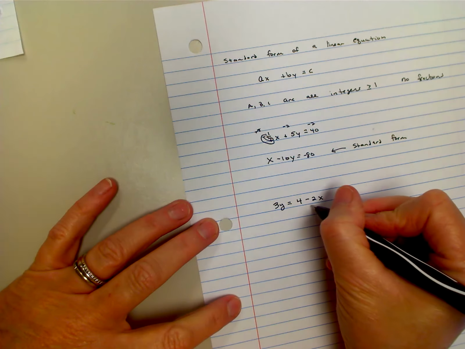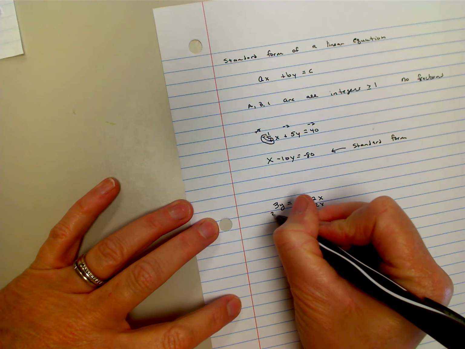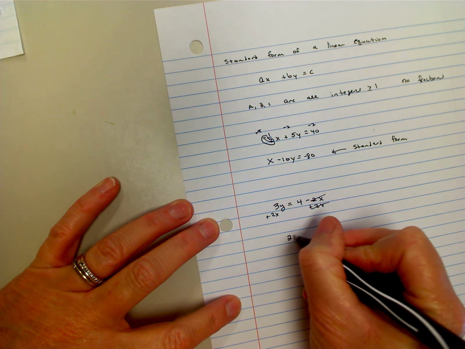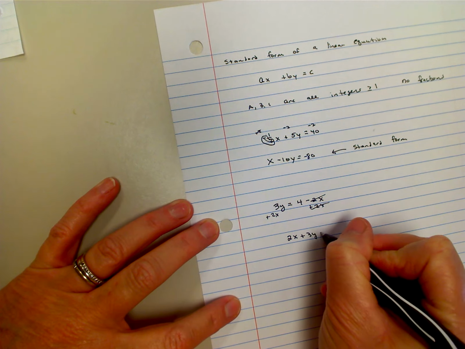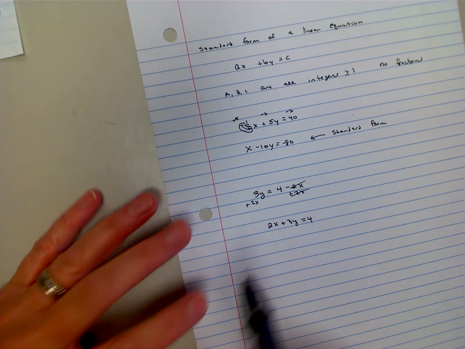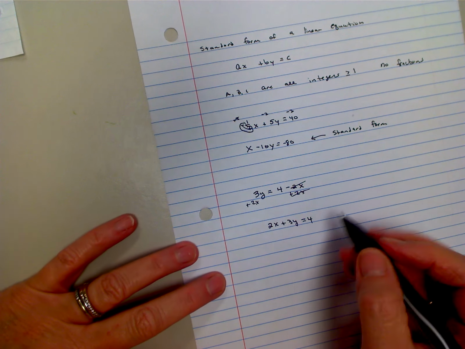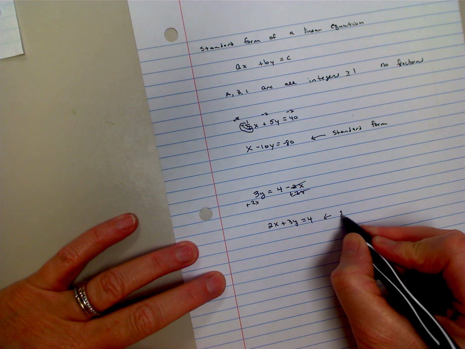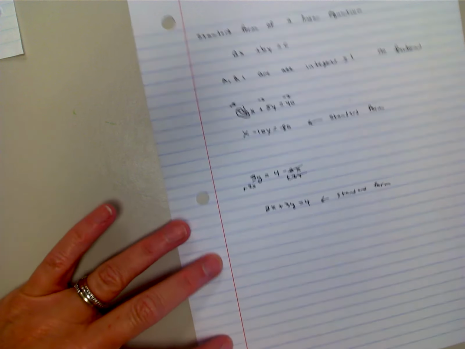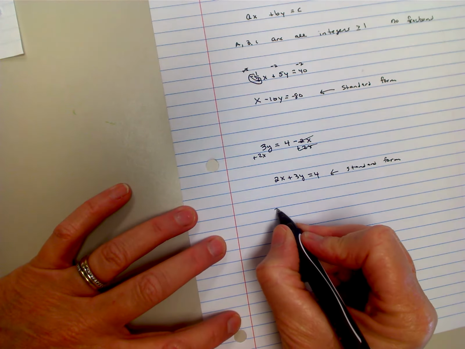So what I'm going to do is I'm going to add 2x to both sides. These cancel, and that's going to leave me 2x plus 3y equals 4. Now, please don't make the mistake and think you can add these two things together. You cannot. They are not like terms. So now this one is in standard form.